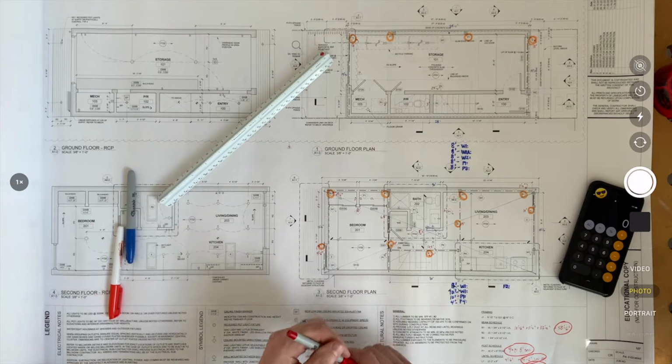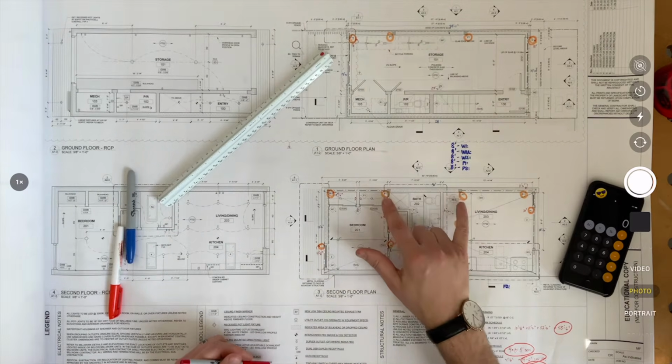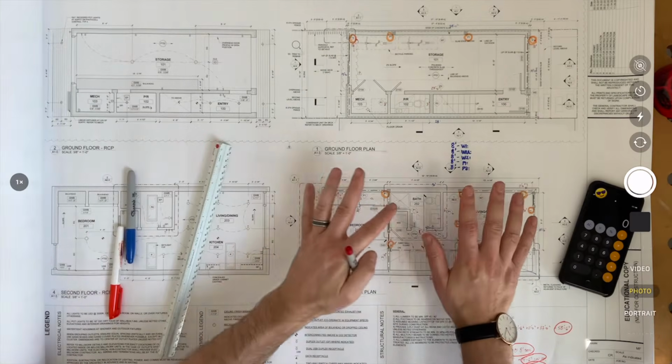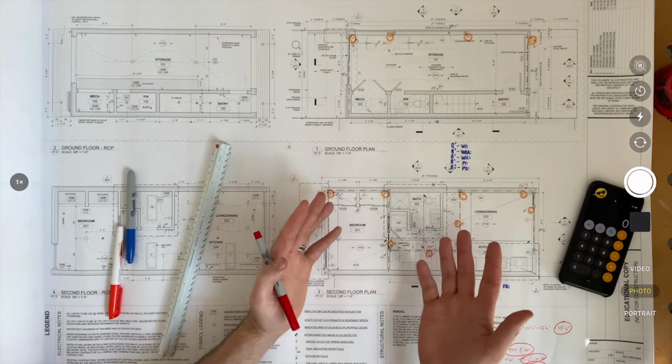The last thing I have is posts. I have posts here and there on the second floor. So you can do almost everything you need from one plan, the floor plan, for framing takeoffs.